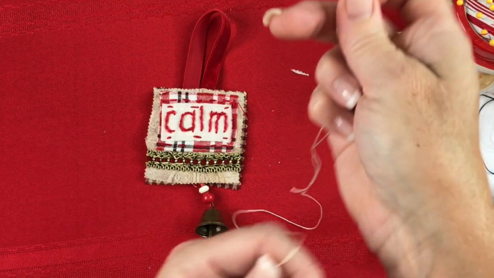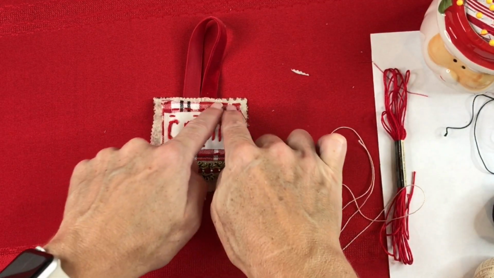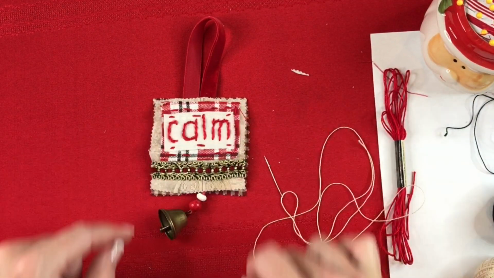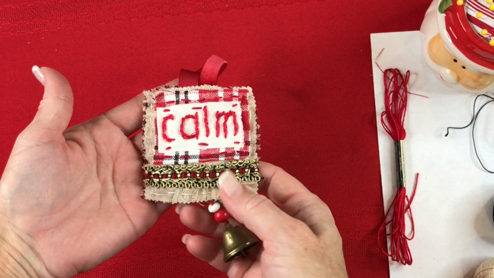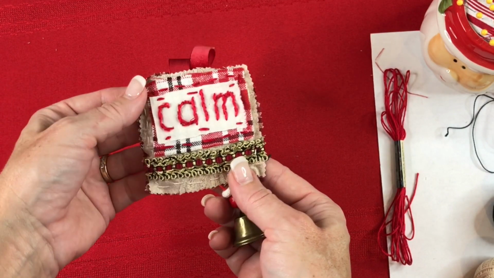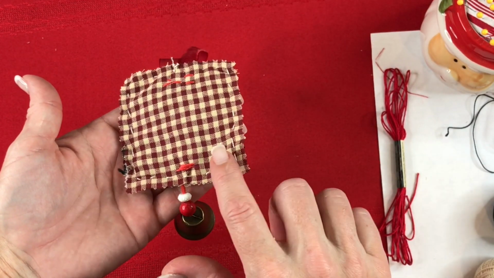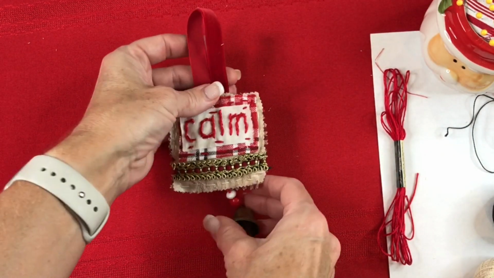So I'll just take some thread in that neutral color, and I'll do a straight stitch all the way around the ornament to hold it in place, and I'll show you what that looks like once it's complete. So there I have my ornament all stitched around. Here's the front, here's the back with the number 4, and now it's ready to hang on my tree.